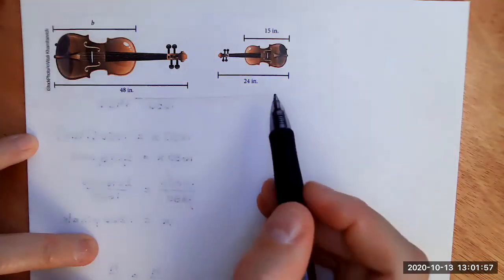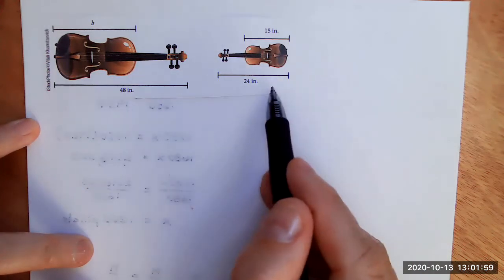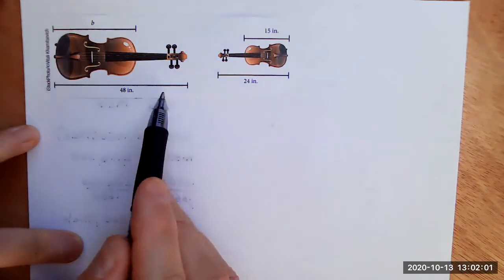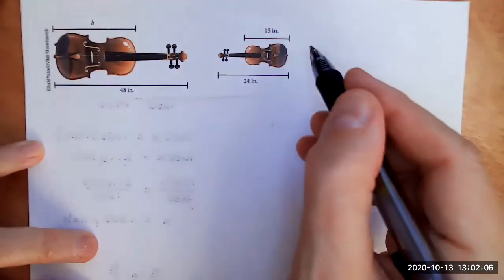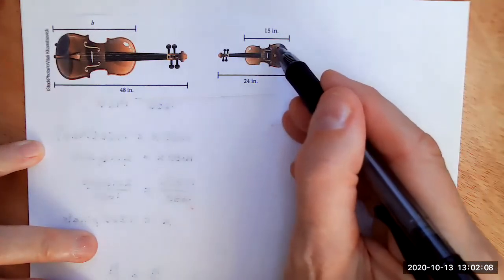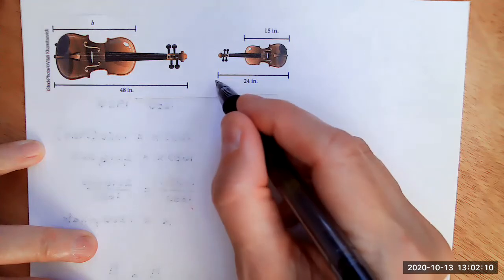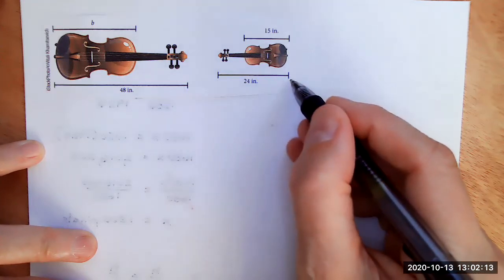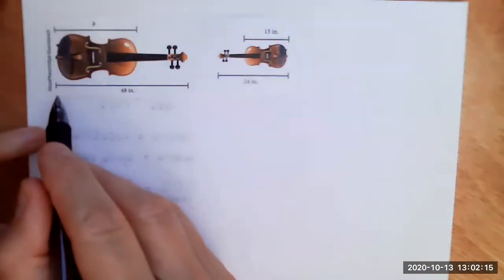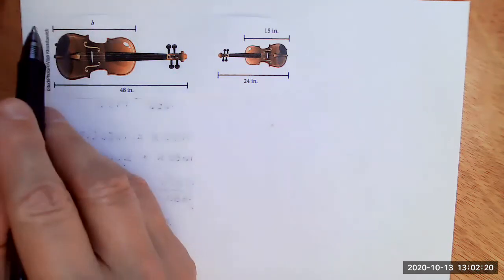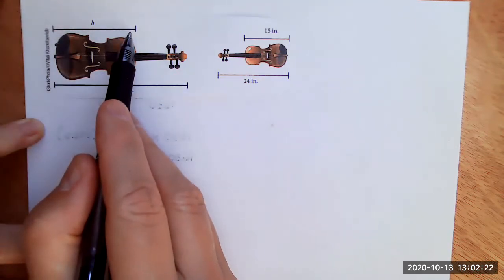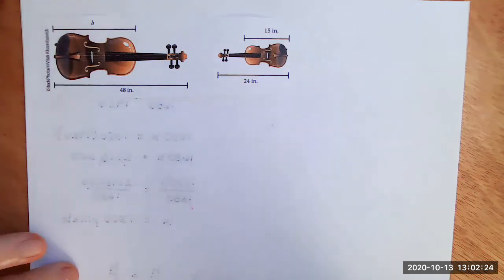All right, let's try one with a violin and a cello, which are proportional. So if the body of a violin is 15 inches and the total length is 24 inches, if we know that the total length of a cello is 48 inches, how long is the body? So by now you should definitely be able to do this on your own. So I would hit the pause button and try it.